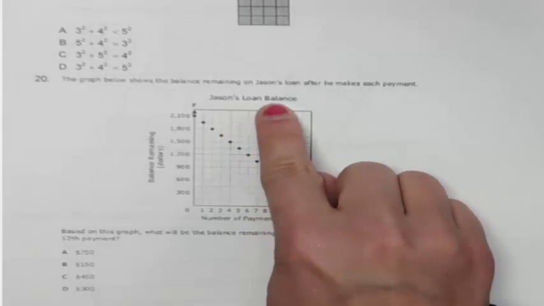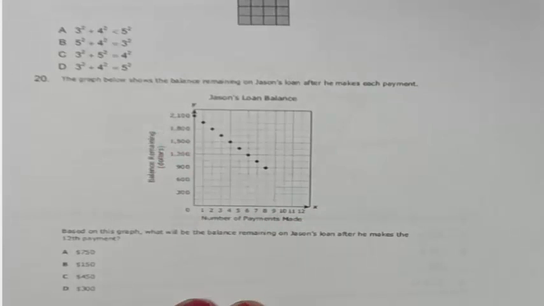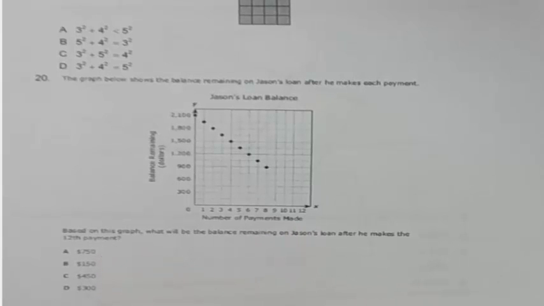Number 20. The graph below shows the balance remaining on Jason's loan after he makes each payment. The title is Jason's Loan Balance. This is balance remaining in dollars. Number of payments made. Based on this graph, what will be the balance remaining on Jason's loan after he makes the 12th payment? A. $750. B. $150. C. $450. Or D. $300.